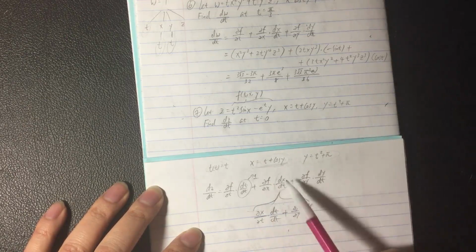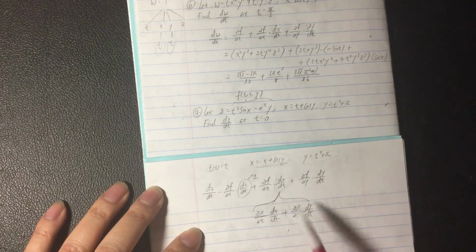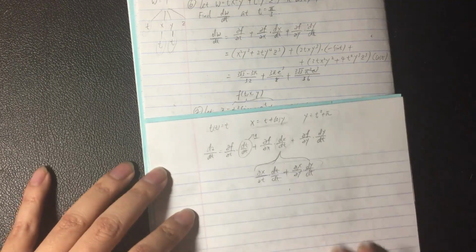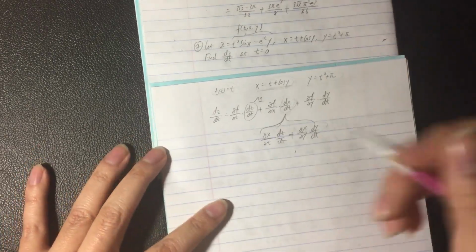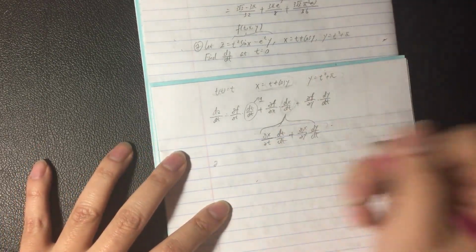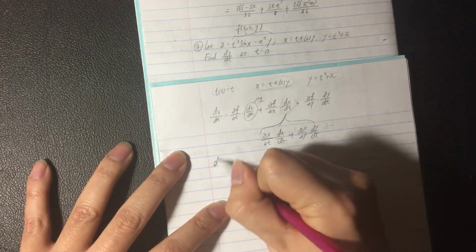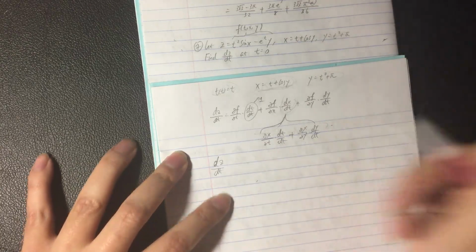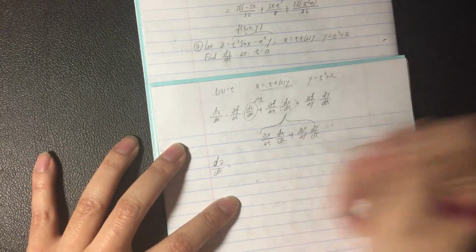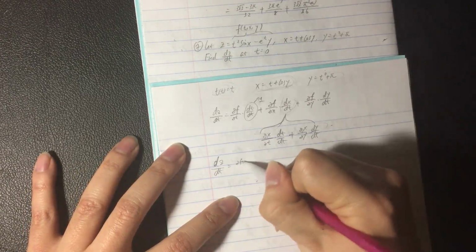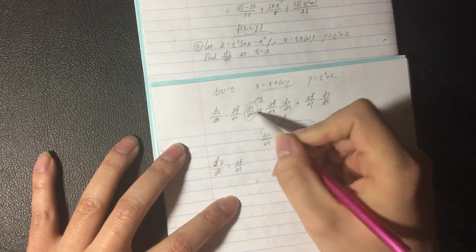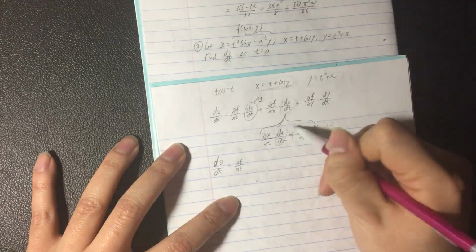With chain rule again to find dx over dt. So this function, after we simplify, can be rewritten as dz over dt. That's delta f over delta t. dt over dt is 1. This is also 1.